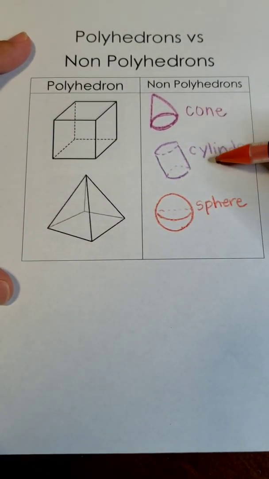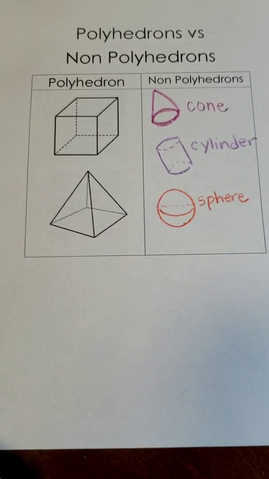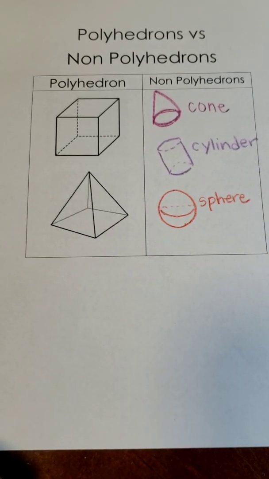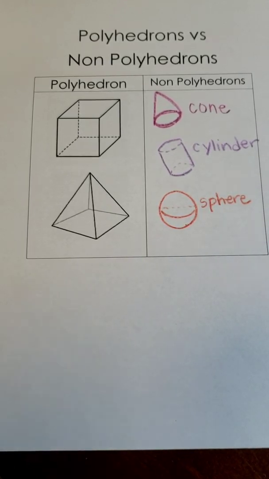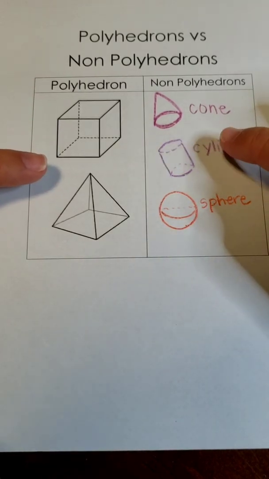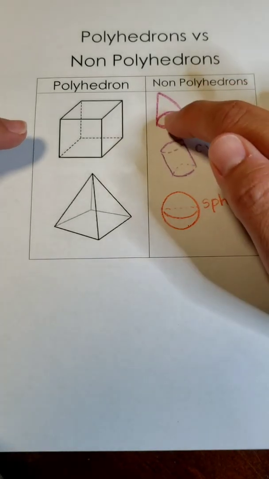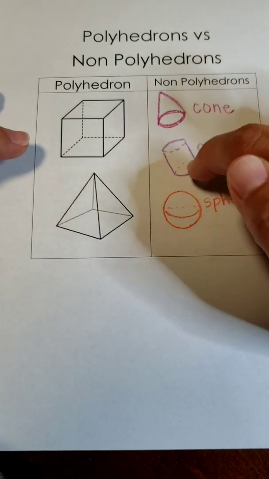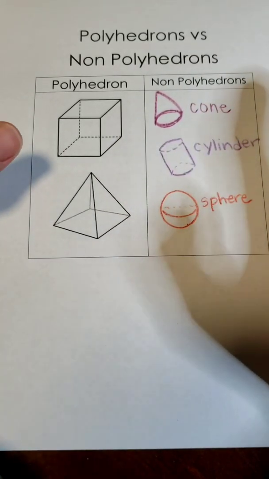All right, so I want you to look at these 3. Those 3 are not polyhedrons. Why do you think those 3 are not polyhedrons? If you recall, polyhedrons are 3-dimensional figures with faces that are polygons. If I come over here, I see a couple of faces. There's a face here that's a circle. There are 2 faces here that are circles. And then your sphere doesn't really have any faces.